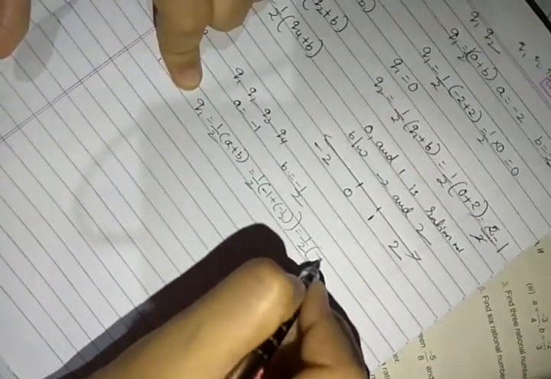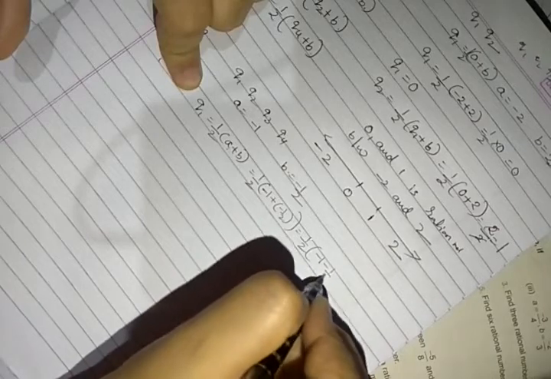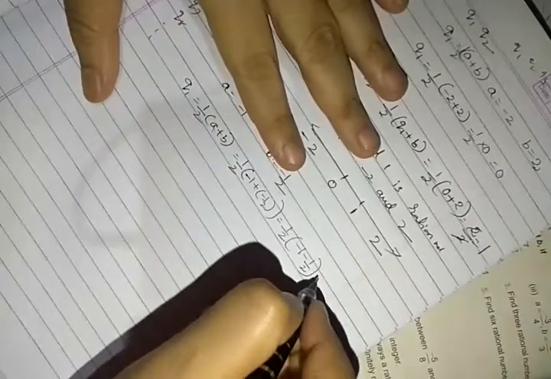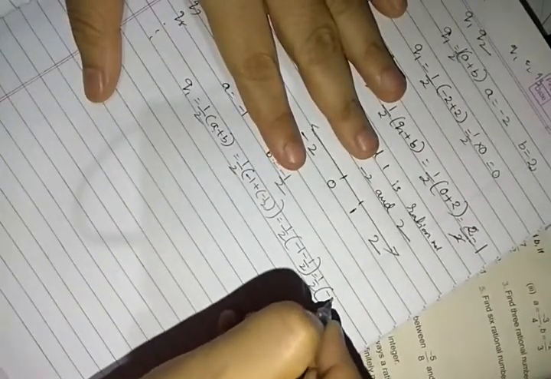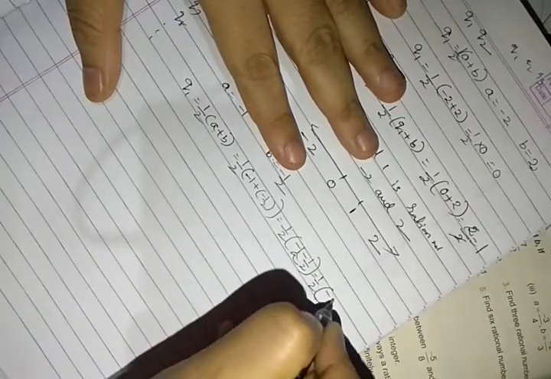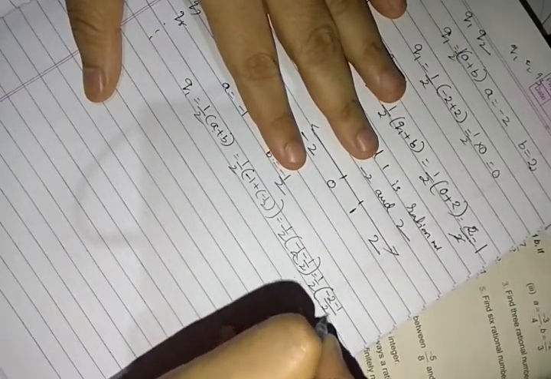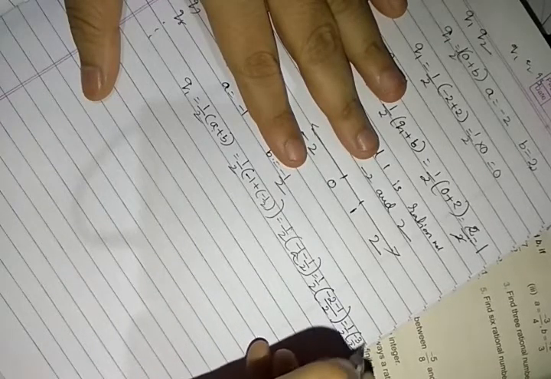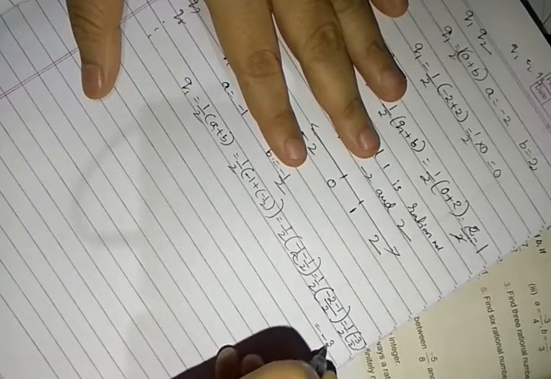So 1 by 2 (minus 1 minus 1 by 2). Multiplying here, minus 2 minus 1 by 2 gives 1 by 2 times minus 3 by 2, which is minus 3 by 4.